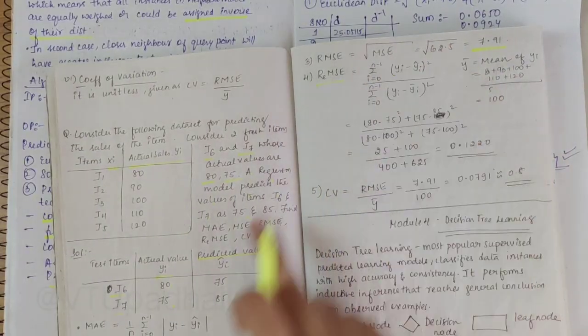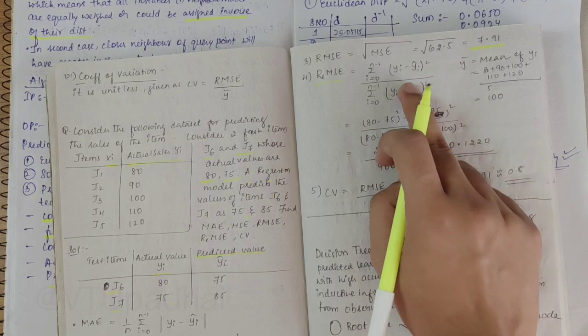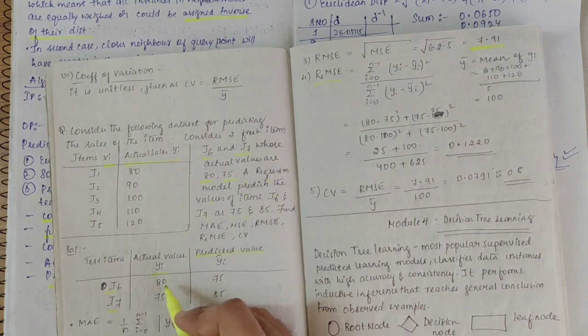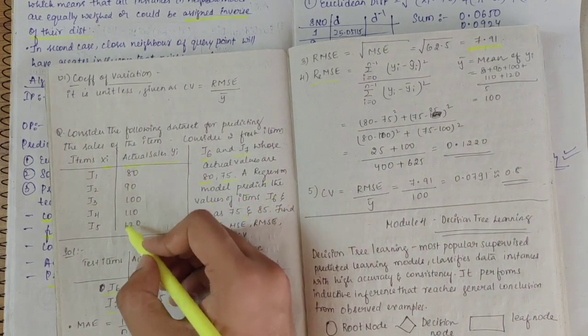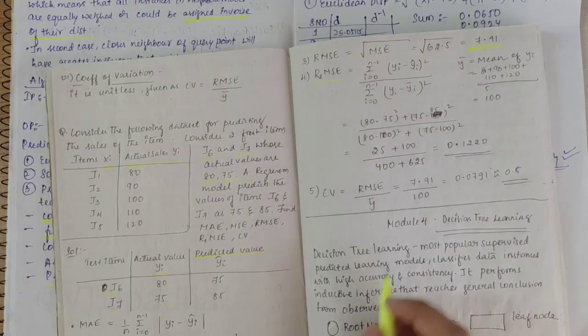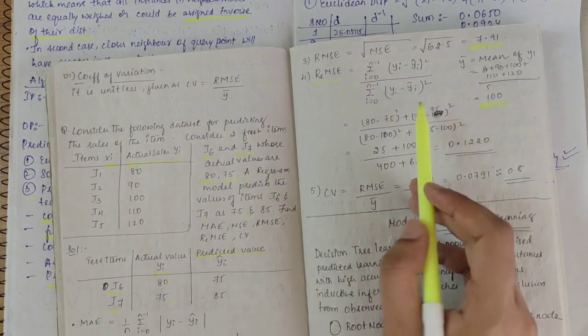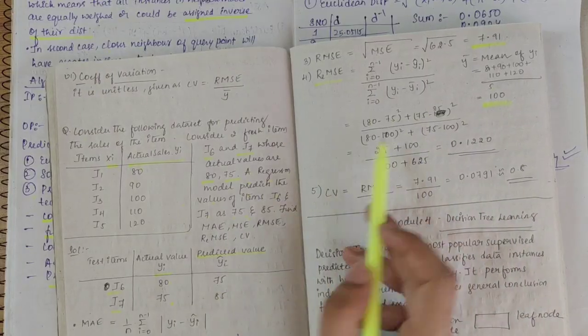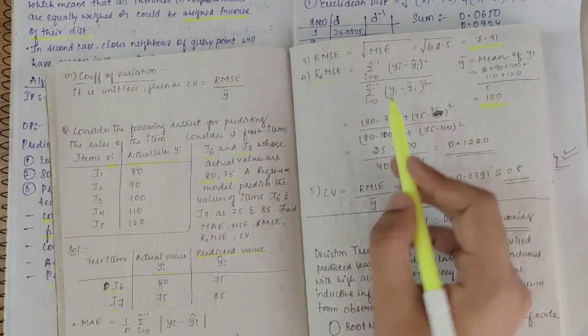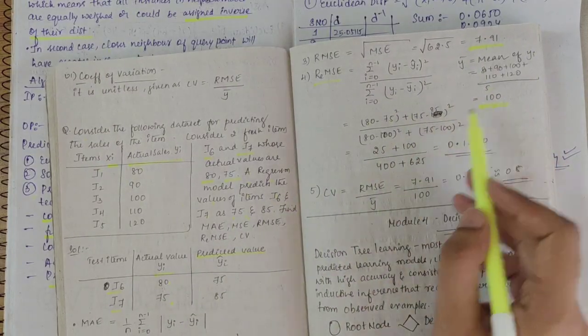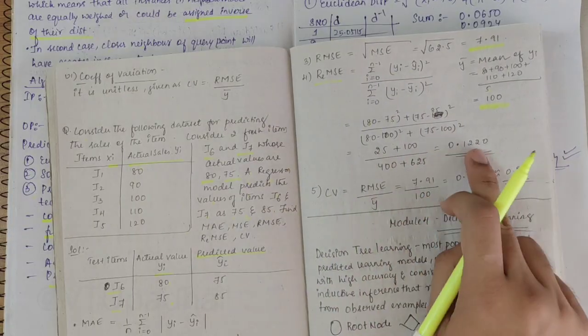Then for relative mean square error, I have (yi minus y cap) whole square. Y cap value I know from the question, right? But y bar value I don't know. In order to calculate the y bar value, I'll add 80 plus 90 plus 110 plus 100 plus 120 and divide it by 5. I get the y bar value. So (80 minus 75) whole square plus (75 minus 85) whole square, by (80 minus y bar) whole square, that is 100, plus (75 minus y bar) whole square, again 100. If you solve this, you get 0.1220.